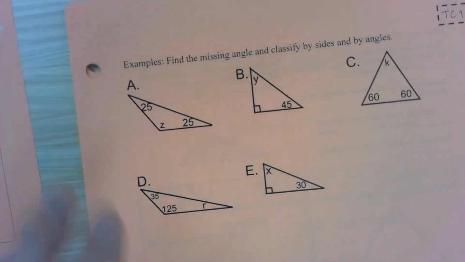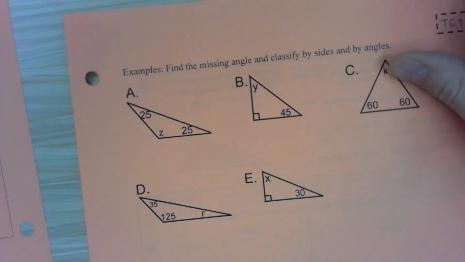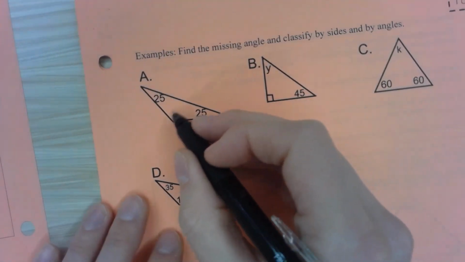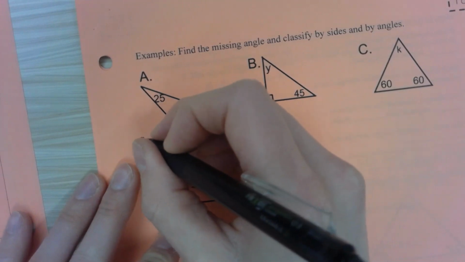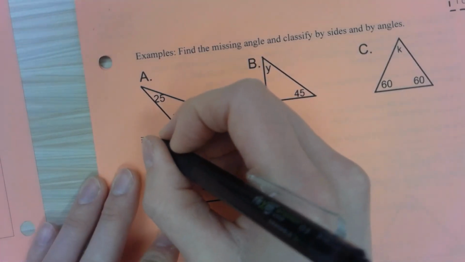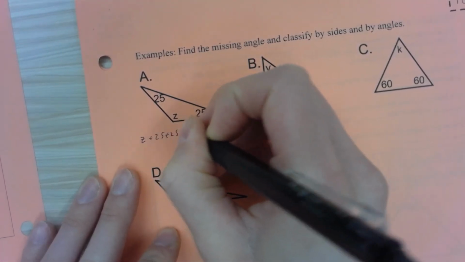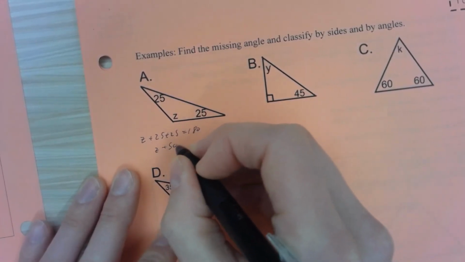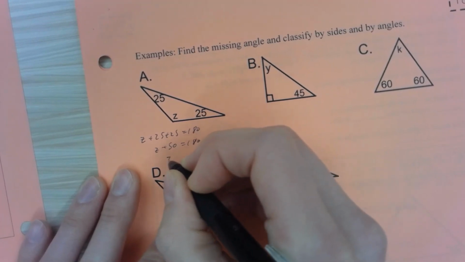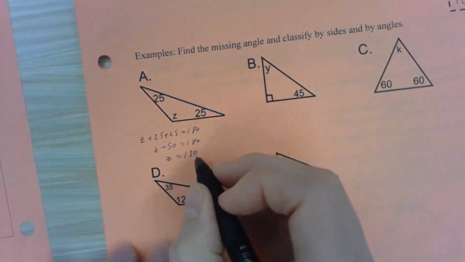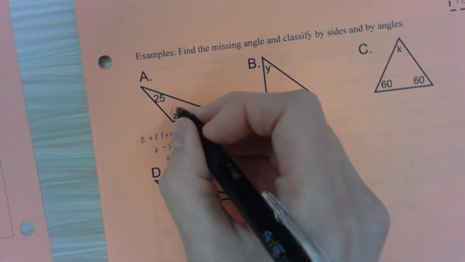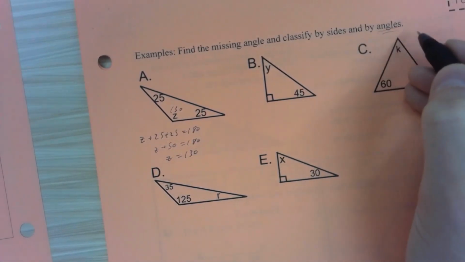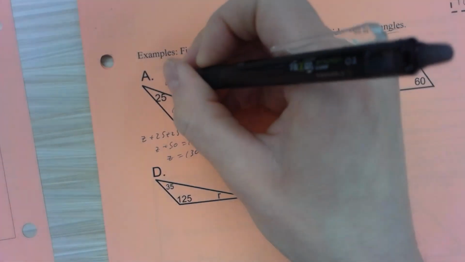So let's practice using the triangle sum theorem and using our classification criteria. So to find a missing angle measure, we're going to write that those angles add up to 180. So we can add the 25s and subtract to get 130. So we have a 130-degree angle. This is an obtuse triangle by classifying it by its angles. Okay, so this one is obtuse.